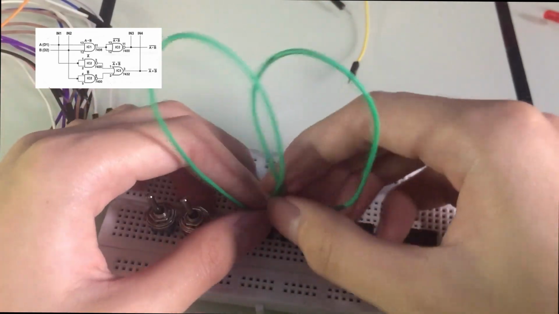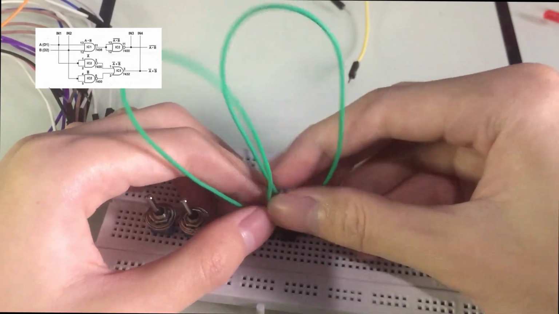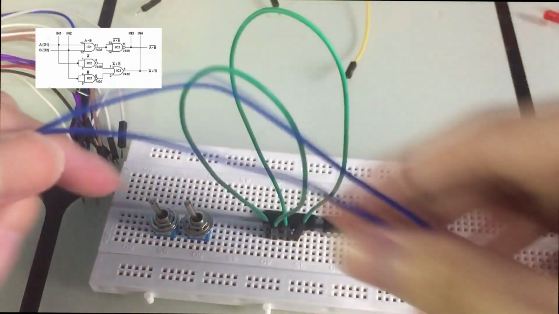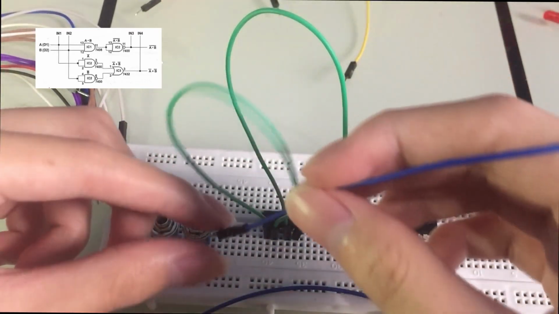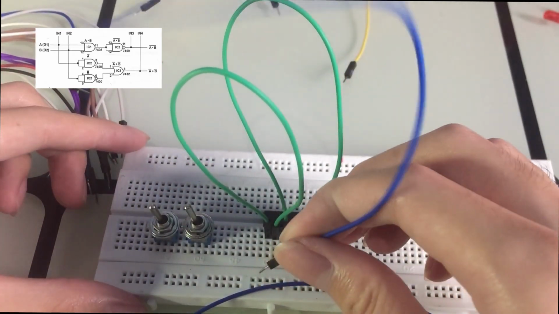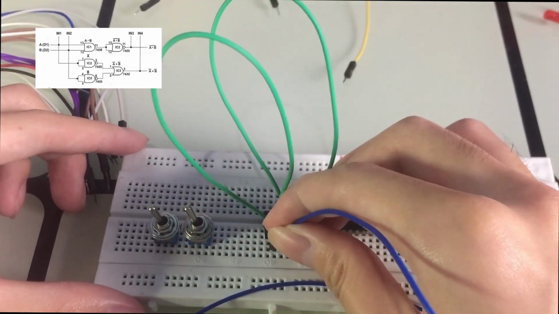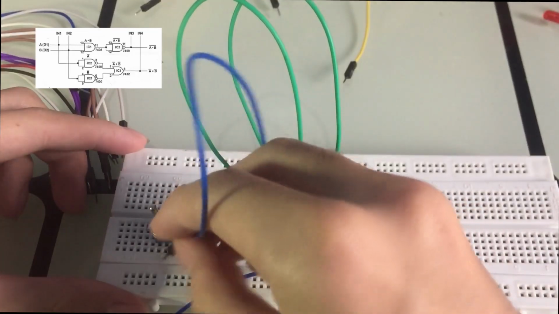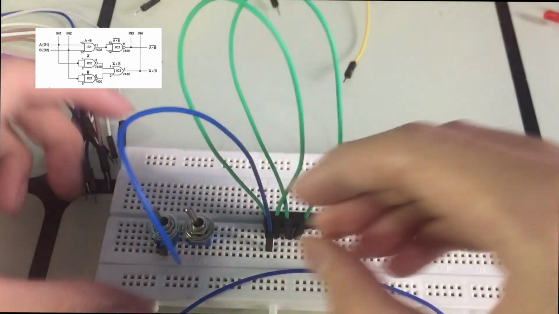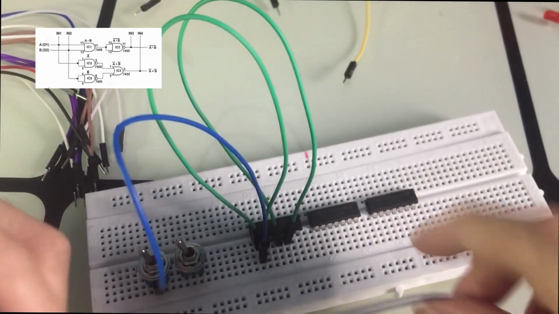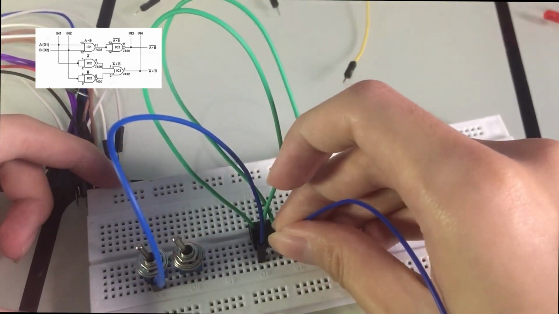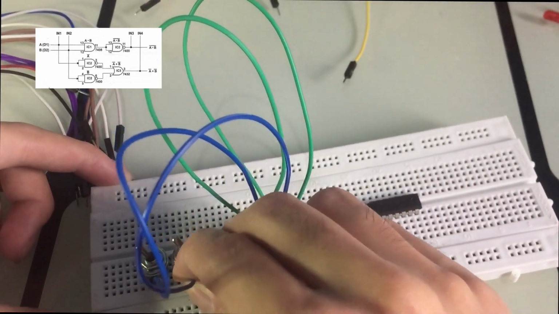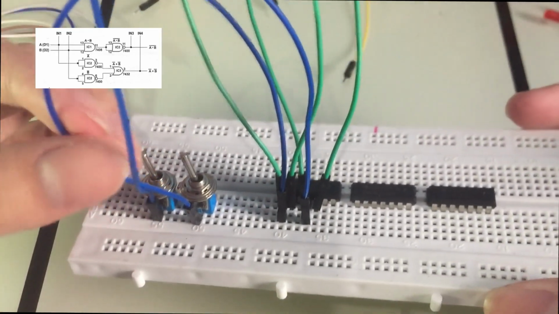And we will connect it to our switch. I'll connect this one to the middle pin of our switch, and this one to our D2. So as you can see guys, they're connected now.